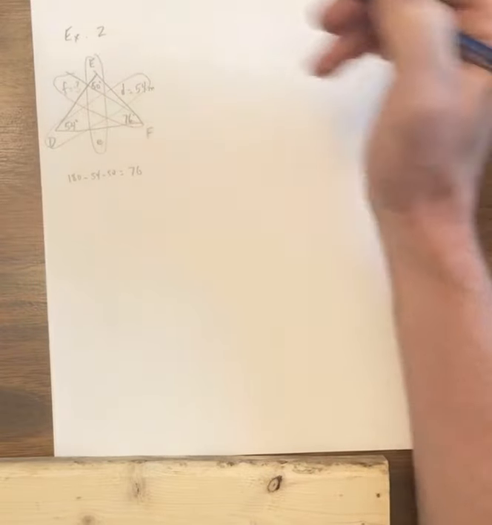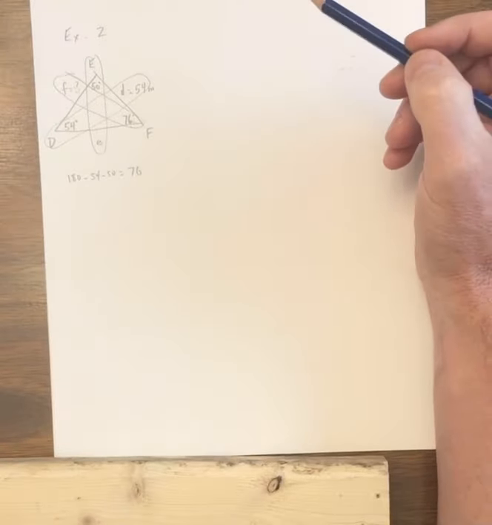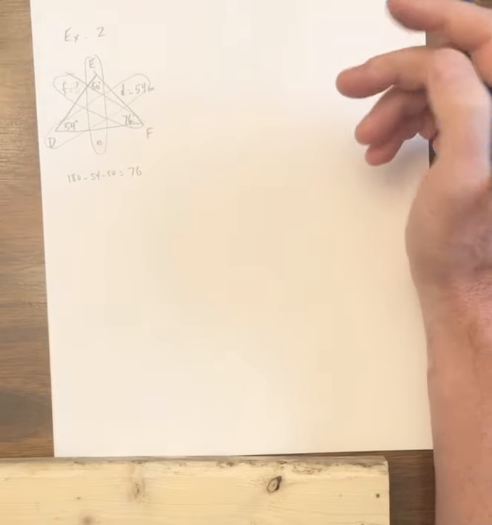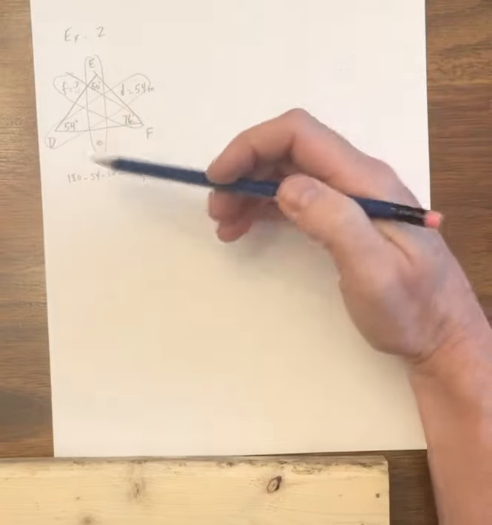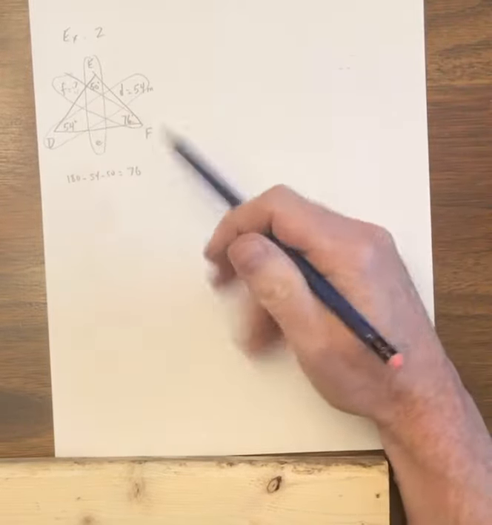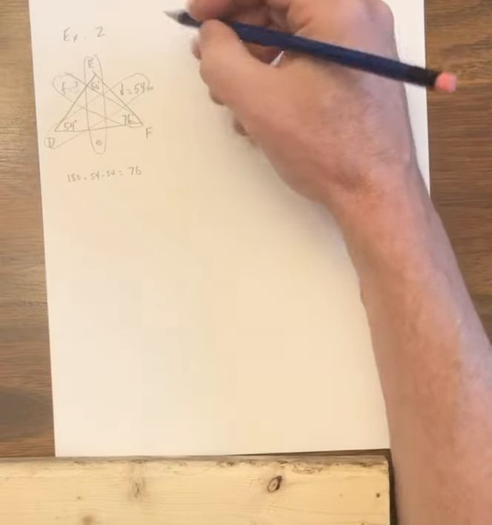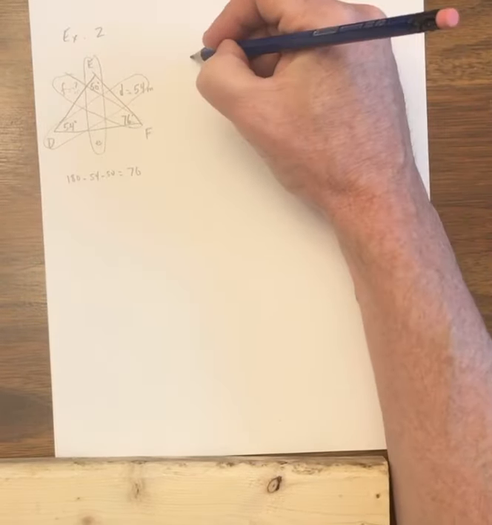Actually, in this case, we're going to solve for both E and F. And of course, side E and angle E are a pair as well. And we have something here that sort of resembles a nucleus. The science geek in me is getting kind of excited. All right, let's solve for E first.